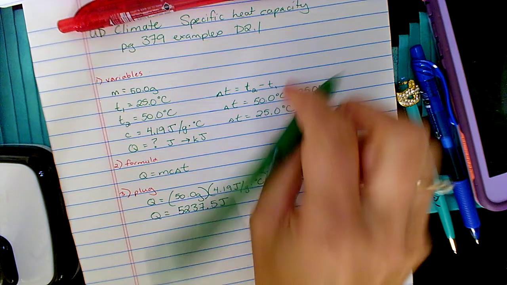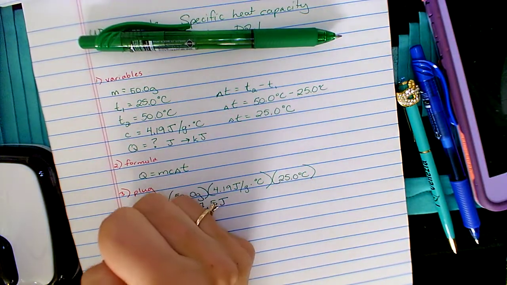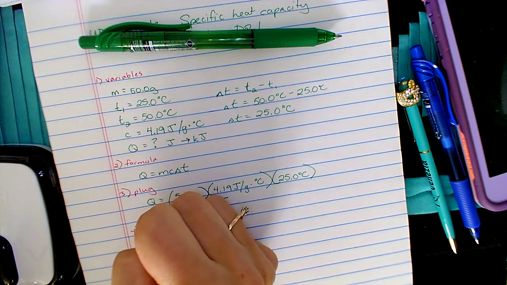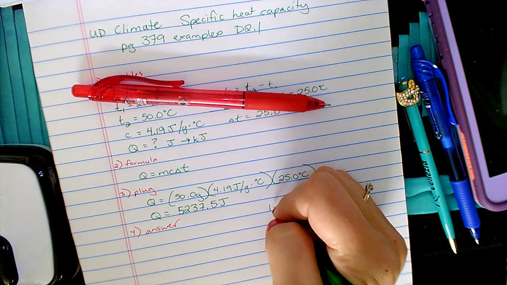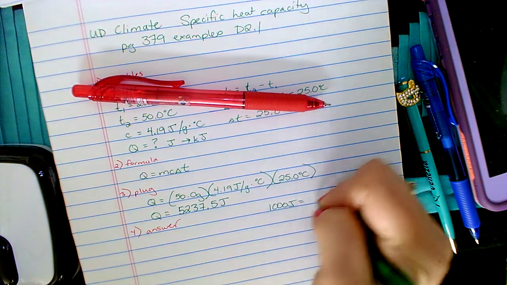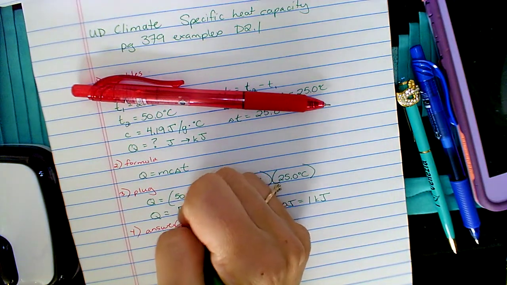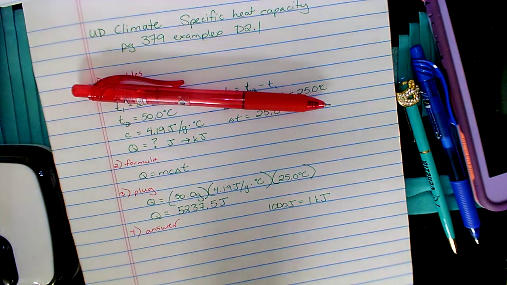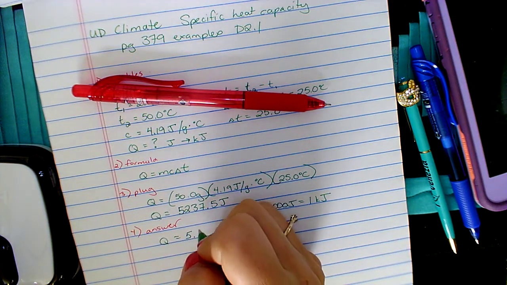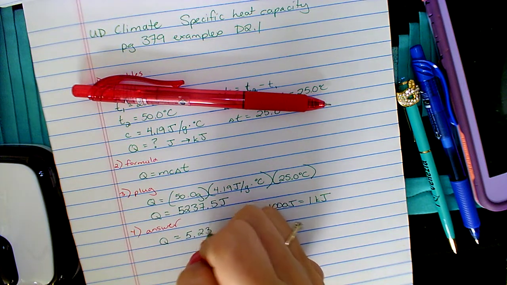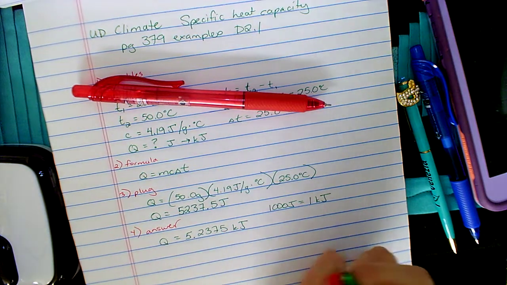Nothing wrong with that. But a lot of people like putting their energy in kilojoules. So how many joules in a kilojoule? 1,000 joules in a kilojoule. So divide by 1,000. So move the decimal over 3 times. You end up with 5.2375 kilojoules, but we don't like all these extra significant digits.